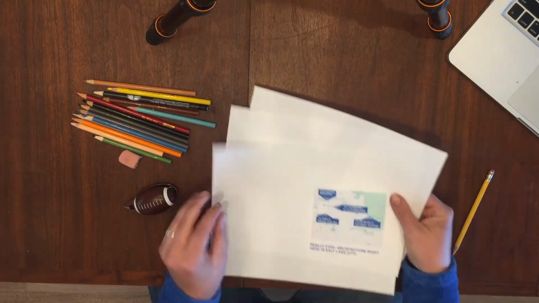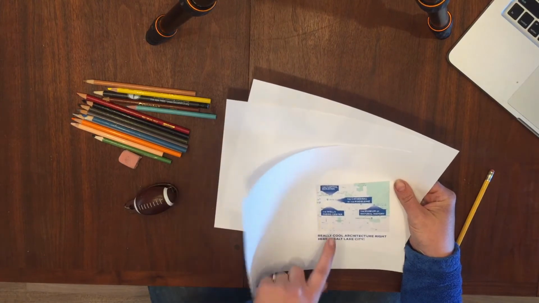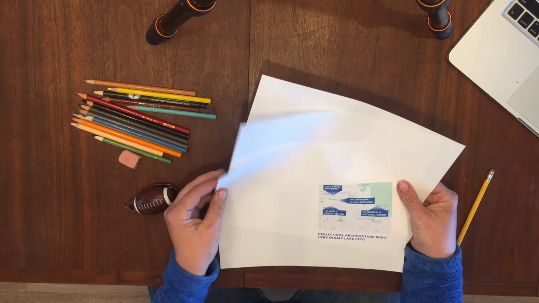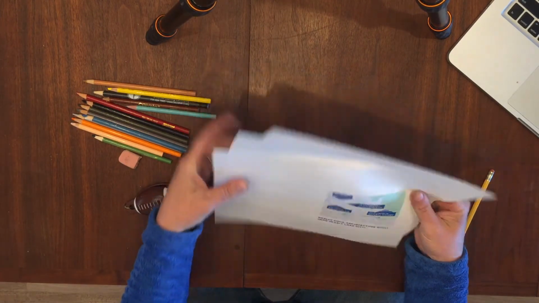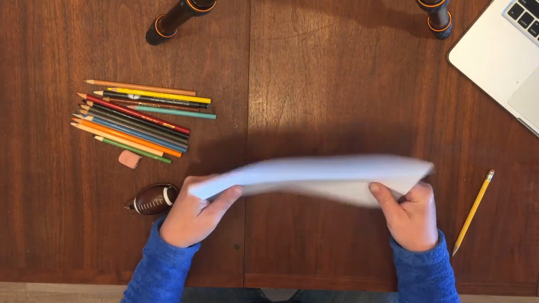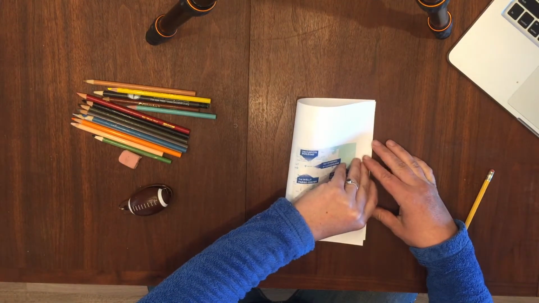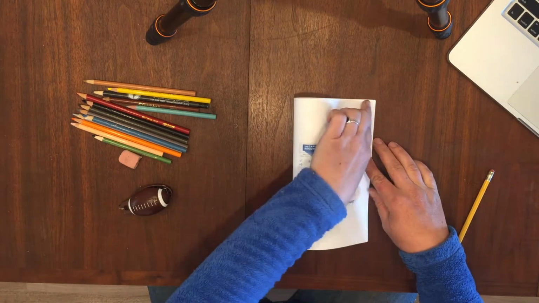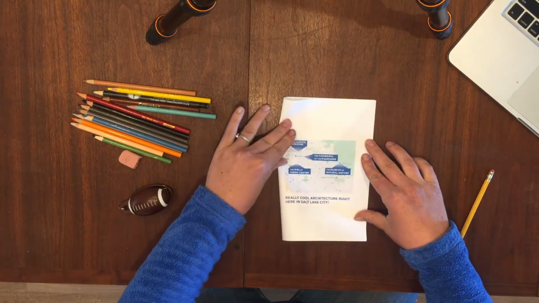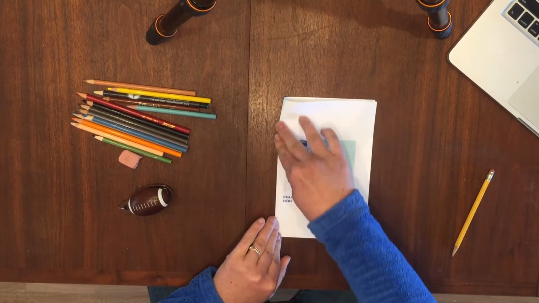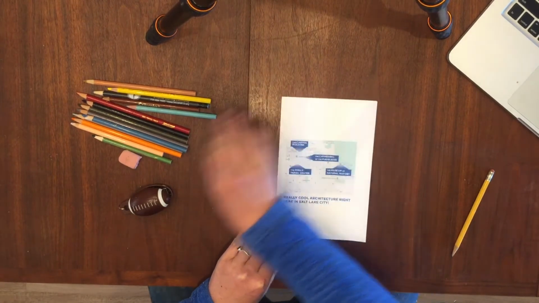Okay, so the first thing you're going to do is take your printout and put it on the top of the 3 pages. So printout and then 2 blanks. You're going to line them all up by kind of tapping them on the table like that, and then carefully fold them in half. Try to get it so that all your corners are right on top of each other, and then fold it in half like that.